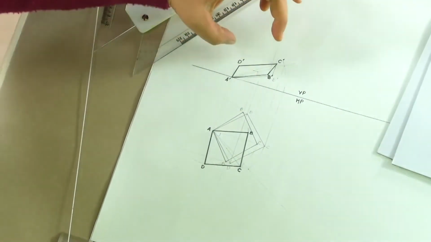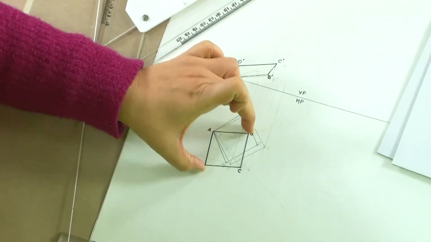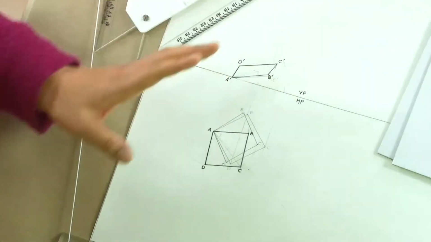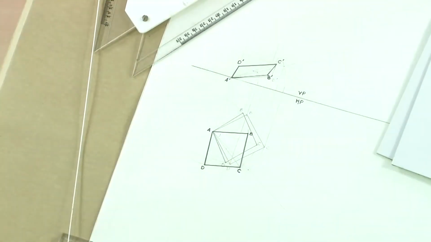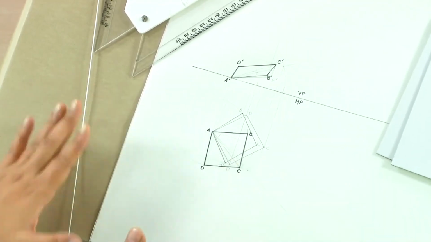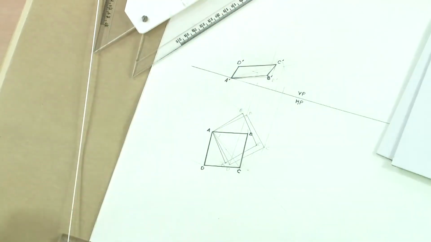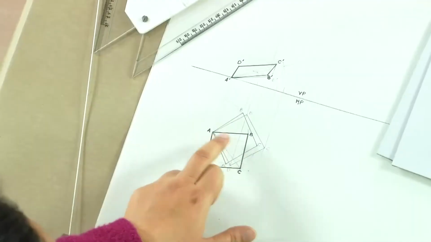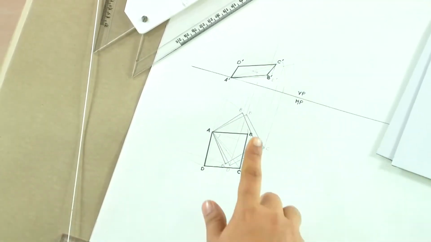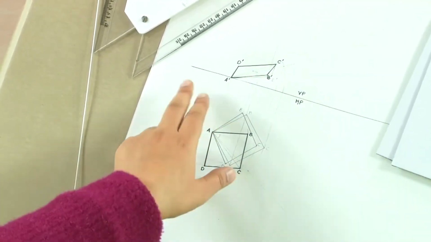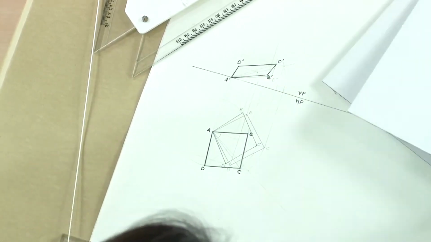So we got the BD as the true shape represented in HP, and all other shapes are changed, skewed, because there is nothing which is parallel to VP. It is making a certain angle with VP, and that is what we have derived out of a very step by step process. So I hope you have understood the process of drawing the doubly inclined planes. Now, suppose we had the same plane, and instead of the angle which AC makes with VP, we were given the final angle which BD makes with the VP. In that case, what would happen?